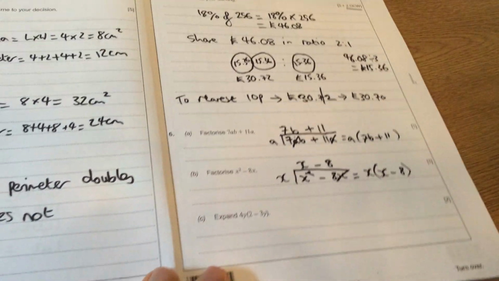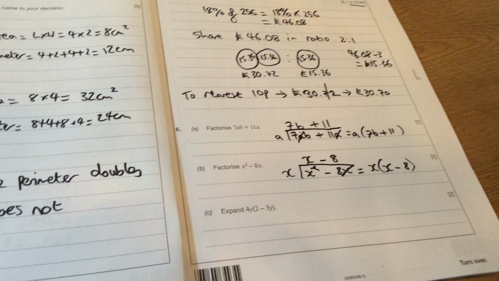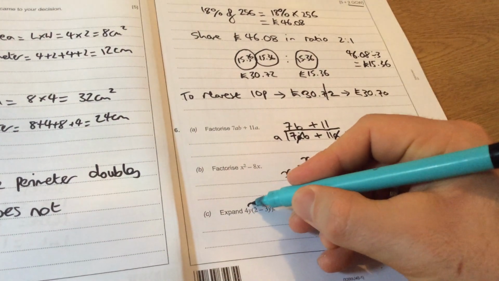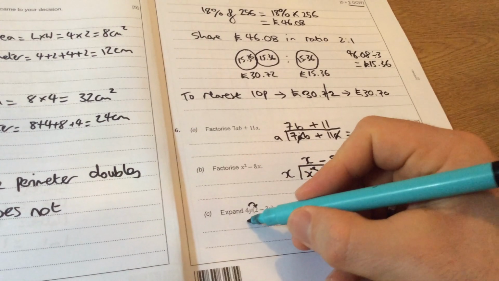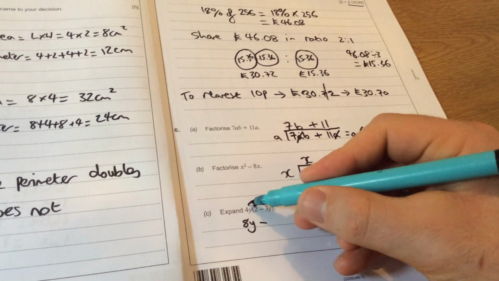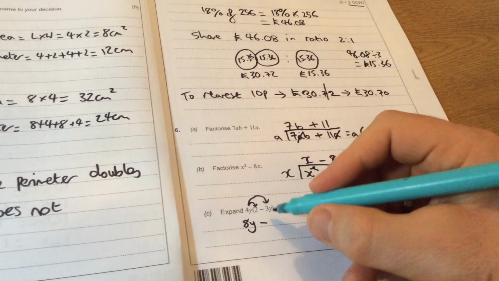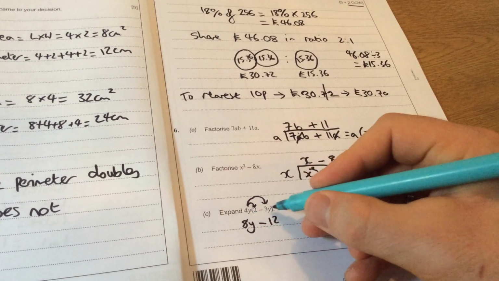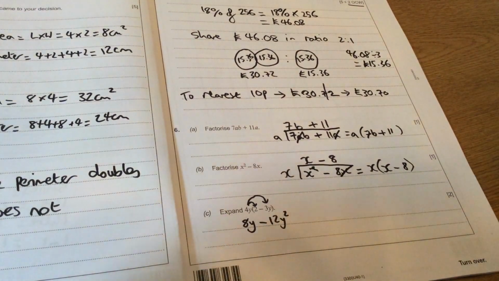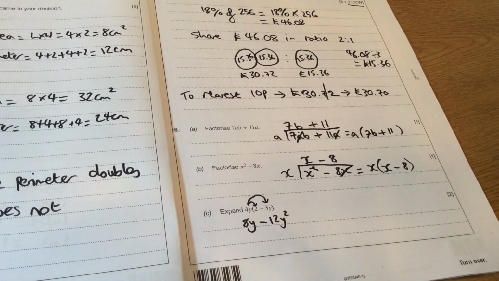Okay, super straightforward. Expanding brackets is actually the easiest question, okay? 4y times 2 is 8y. With the expanding brackets, whatever's by there is just going to go in the middle. 4y times 3y, 4 times 3 is 12, y times y is y squared. So 8y take away y squared. Very straightforward question, okay? That's 4 marks, really easy.